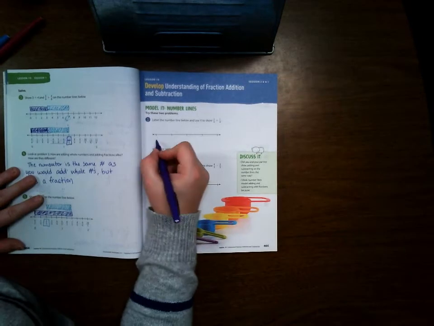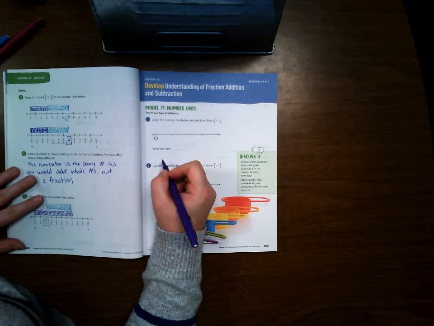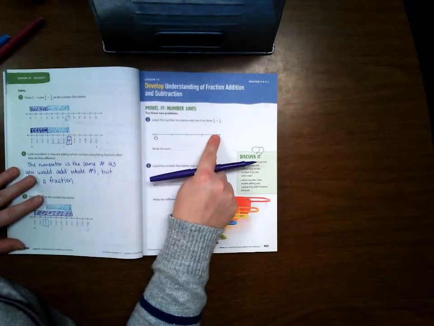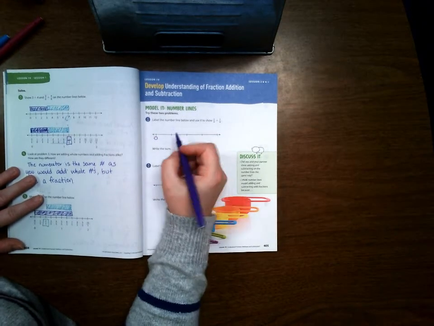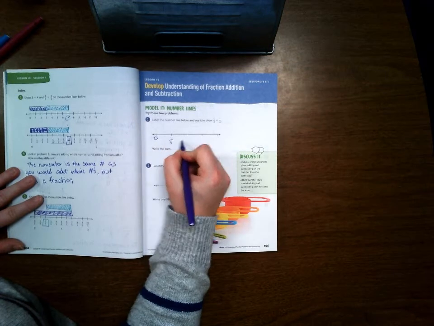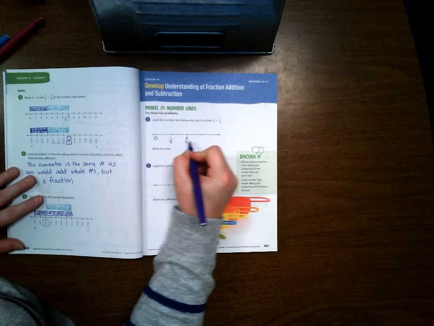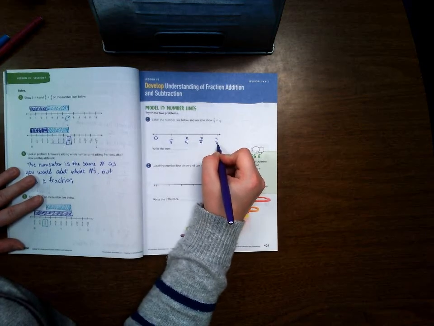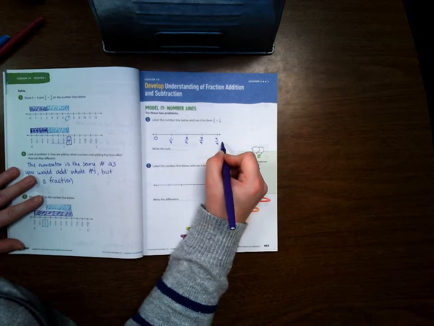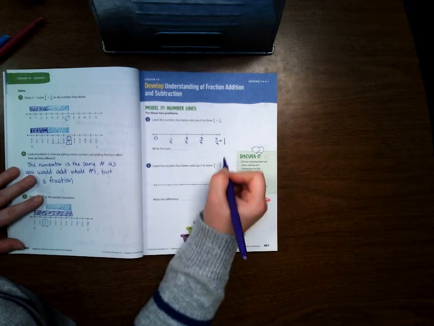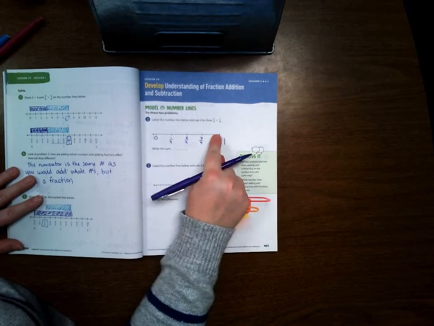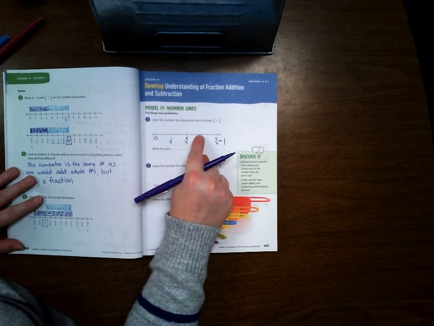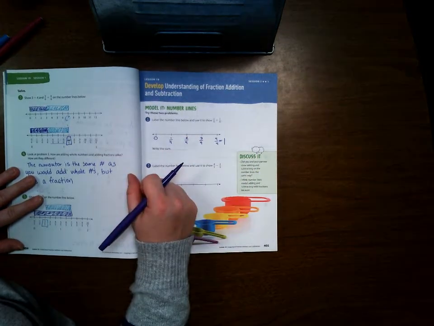So we always start our number line with 0. And then when you count the tick marks, 1, 2, 3, 4, you see that there's 4 of them. So we would have 1/4, 2/4, 3/4, and 4/4. The 4/4 is the same thing as 1 whole. And however many ways that you break it up is the number that goes on bottom, and the top number, the numerator, is just counting along.